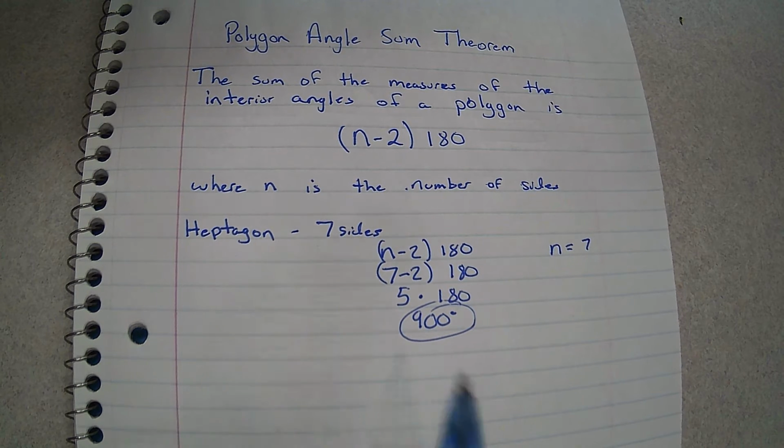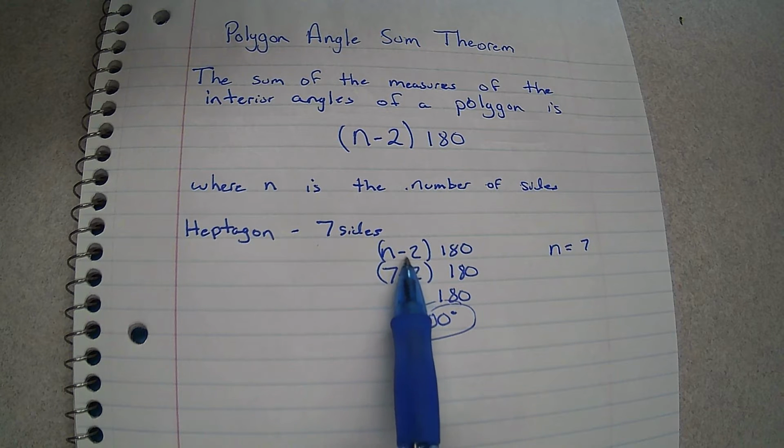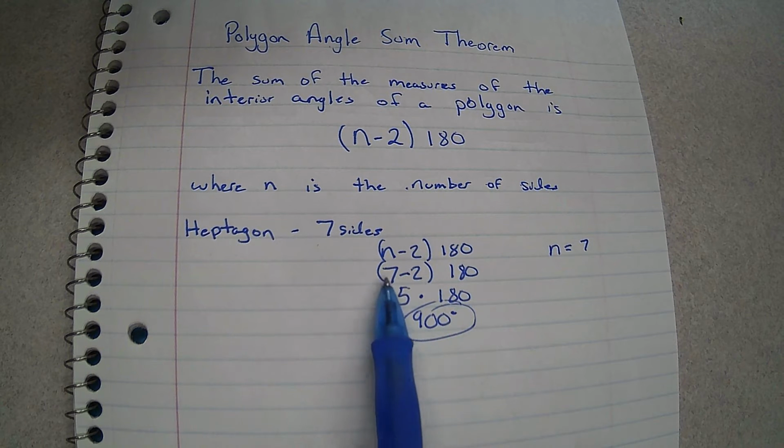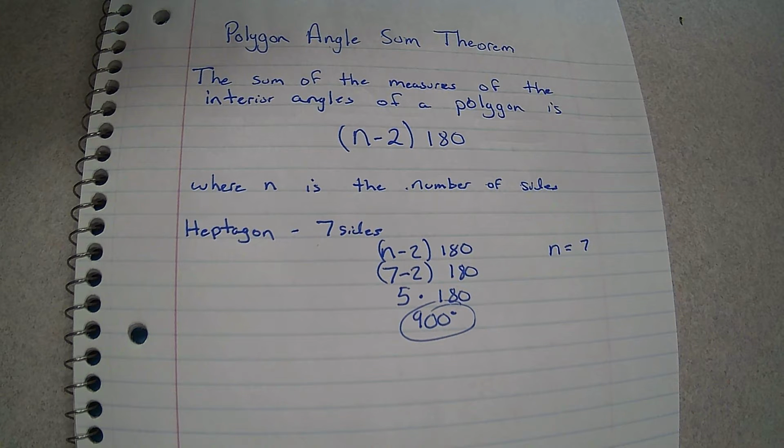Depending on your shape, that changes. So if you did a 4-sided figure, it'd be 4 minus 2 times 180. 4 minus 2 is 2. 2 times 180 is 360. All 4-sided shapes, the interior angles are going to add up to 360 degrees. We could do a triangle. A triangle has 3 sides. 3 minus 2 is 1. 1 times 180 is 180. So all triangles, the interior angles are going to add up to 180 degrees.